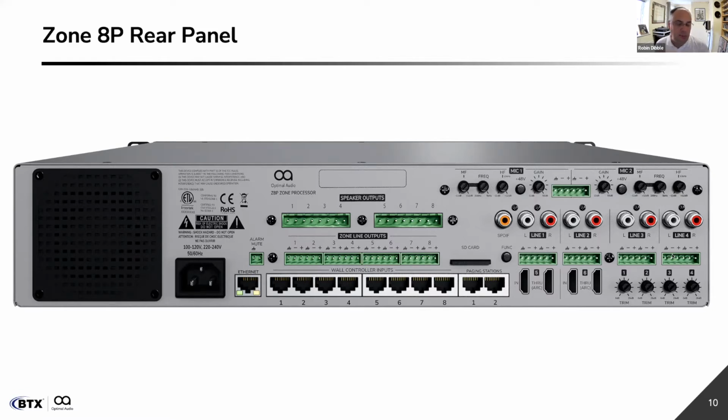The wall controller inputs are all on RJ45. It's not Ethernet at that point. I should point out it's a completely in-house protocol that's used over standard Cat5e, Cat6, Cat7 cable, and there's a socket for a controller in each of the zones. Then finally, you have connection points for 2 forthcoming paging stations, or they can also be used for 4-zone controllers, which we'll see in just a moment.